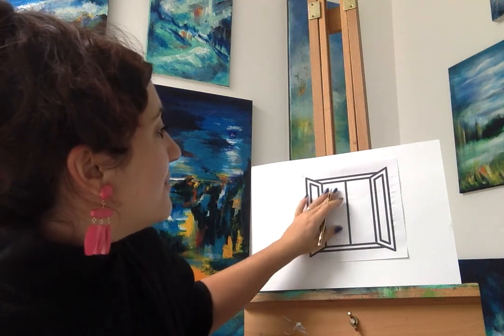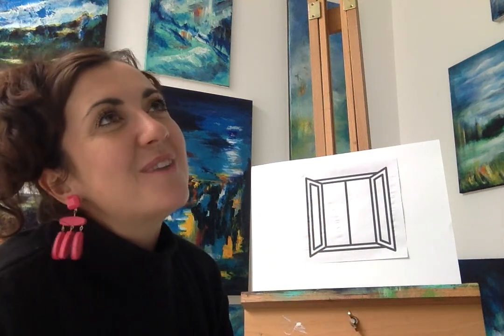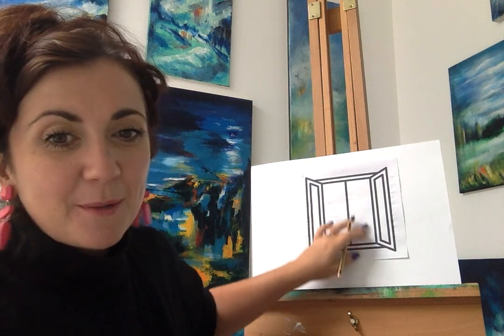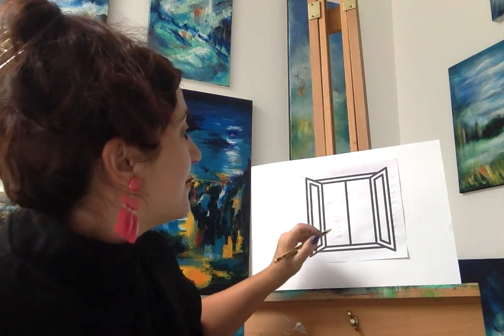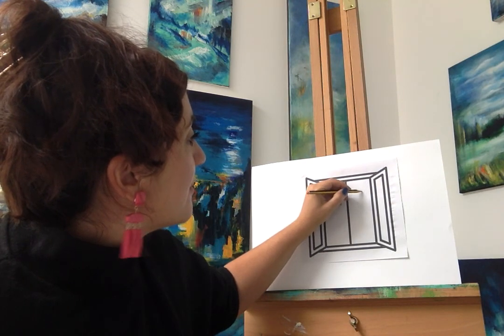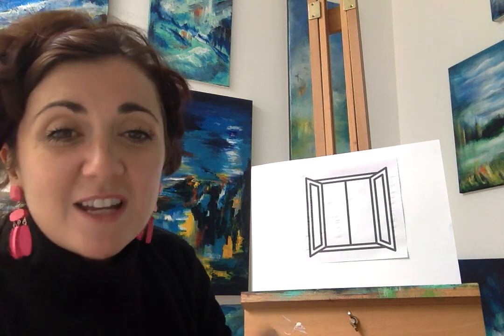So I'm going to go for Twinkle Twinkle Little Star. So for me, I'm imagining that I'm looking out of the window. I've put on my window template on my piece of paper as my starting point, and I'm going to start drawing my stars out. So I'm working really lightly.